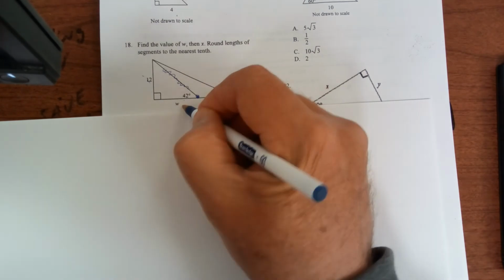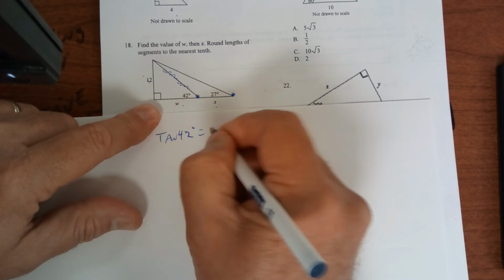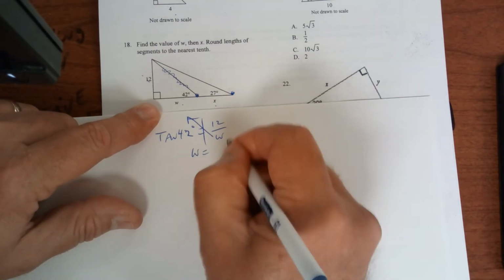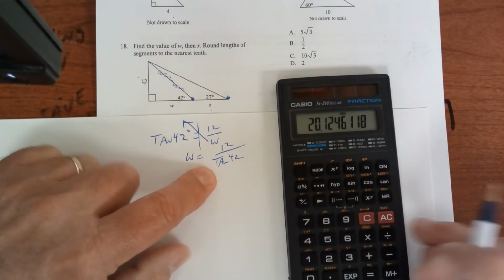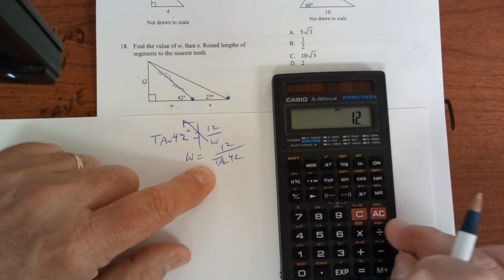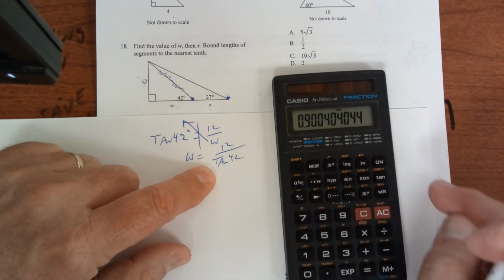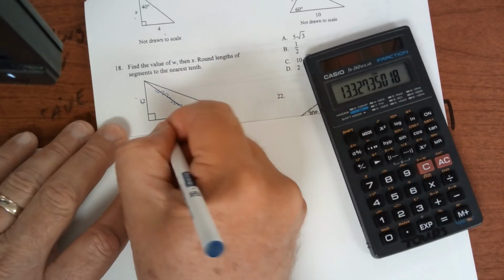So I'd say the tangent of 42 degrees is equal to opposite over adjacent. Switch these two. So W equals 12 over the tan of 42 degrees. So I'm going to take 12 divided by the tan of 42. I'm going to hit tan here and I'm going to press equals. So I get 13.3 is W. So this one is 13.3.